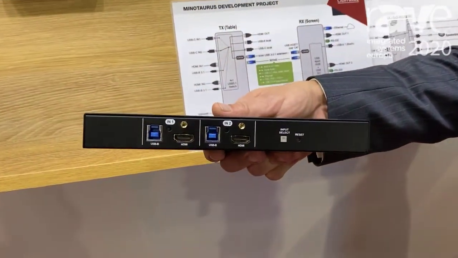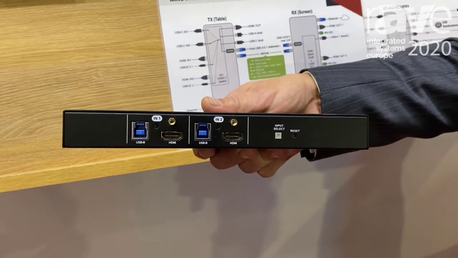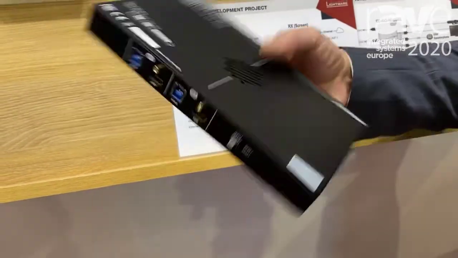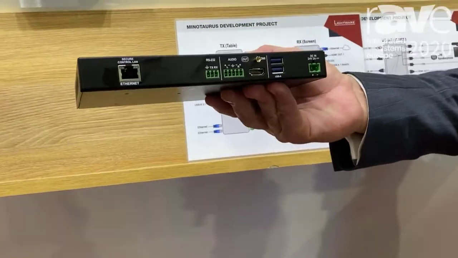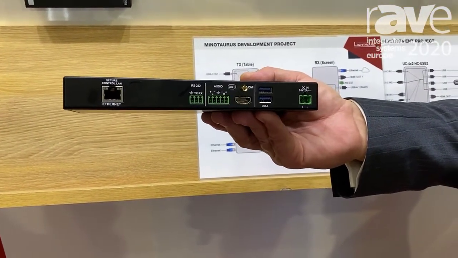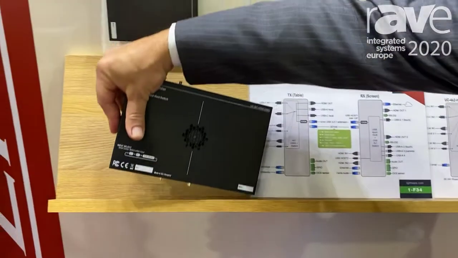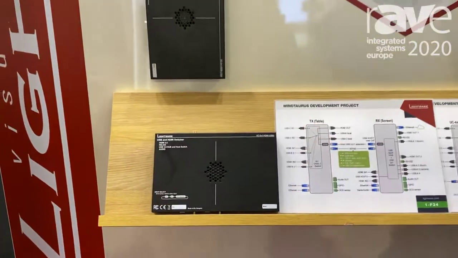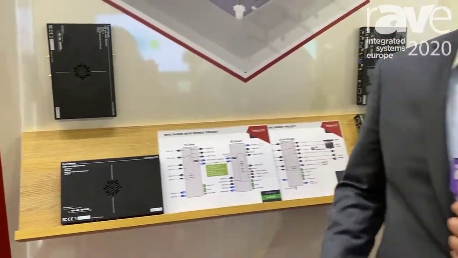issues. It's basically the ability to take in different USB sources and bring them out into their HDMI and audio components, along with the room controller and the ability to share all of those USB devices between hosts that might be coming into the room.